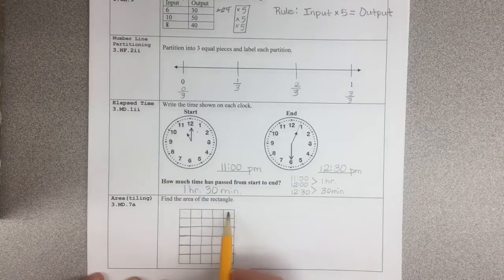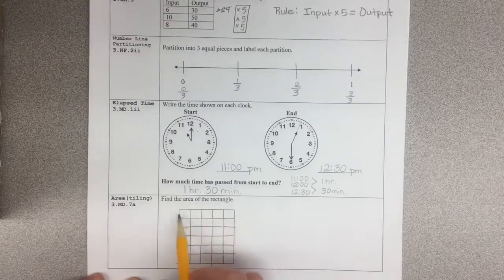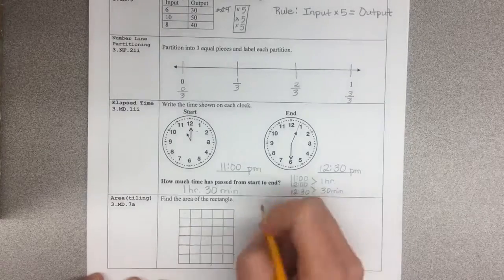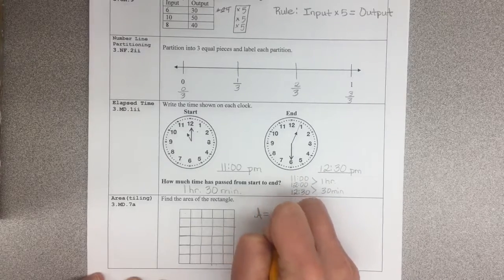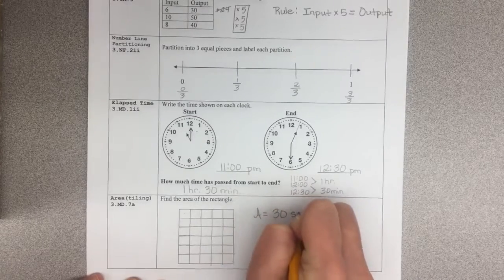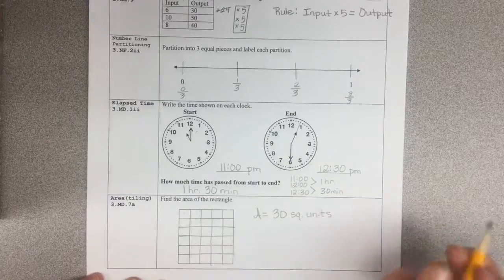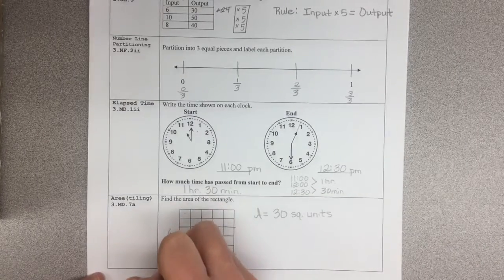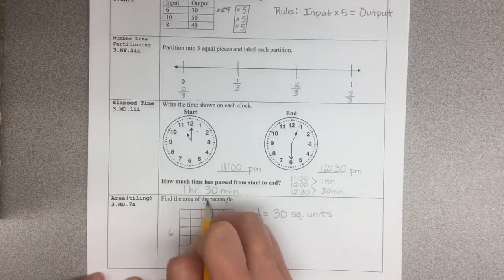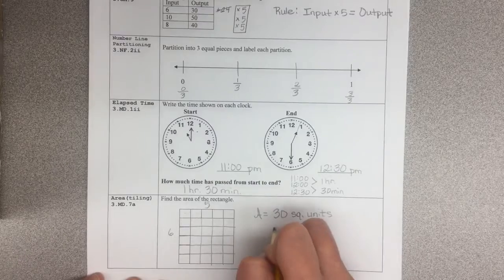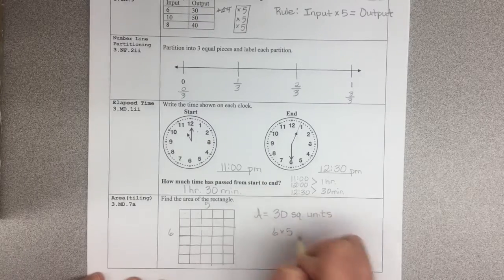1, 2, 3, 4, 5. So there's rows of 5. 5, 10, 15, 20, 25, 30. The area would be 30 square units. Because I had 6 rows, and there are 5 columns, and so 6 groups of 5 is 30.